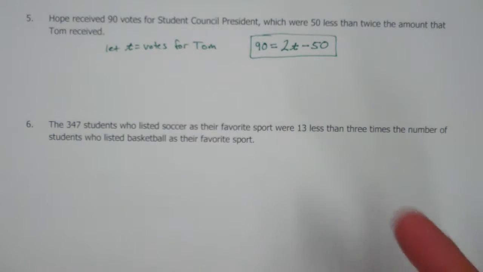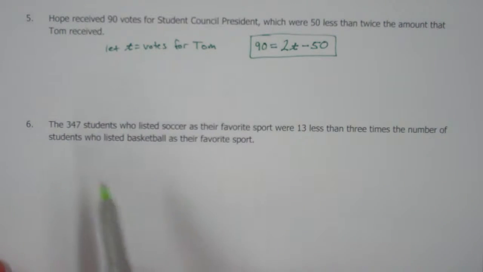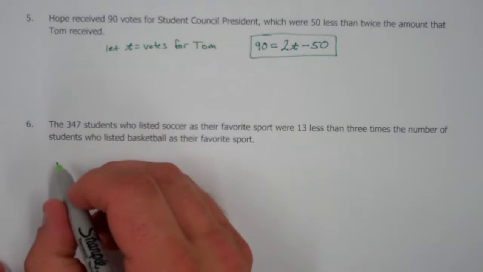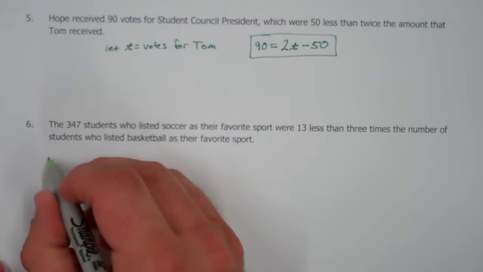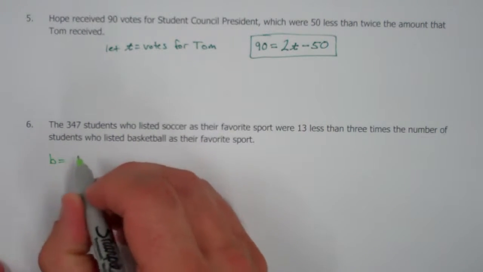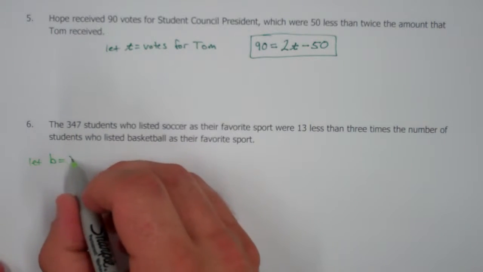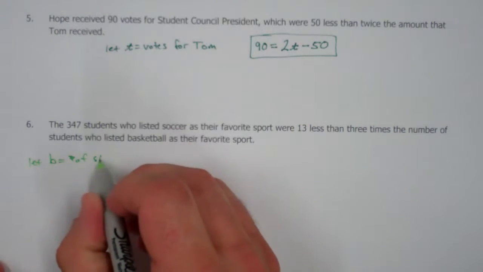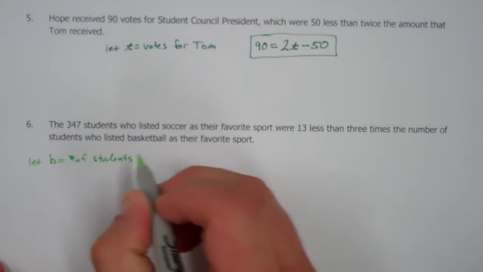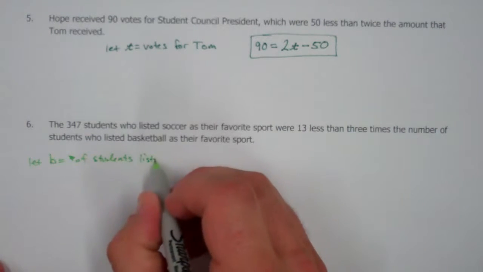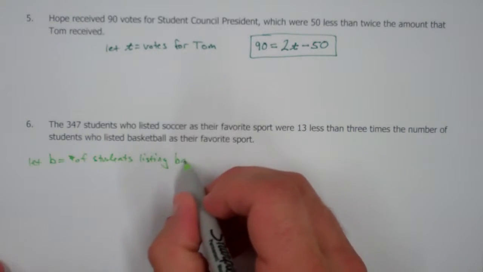So in reading that a second time, the one thing that we don't know, that's going to be our variable, is the number of students who listed basketball as their favorite sport. So let's do just B here. So we're going to let B equal the number of students listing basketball.